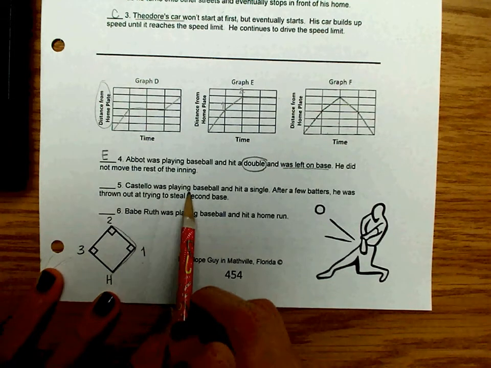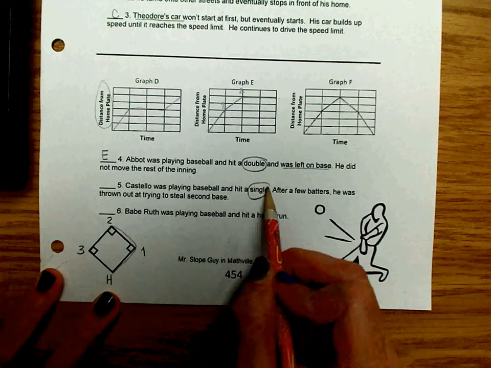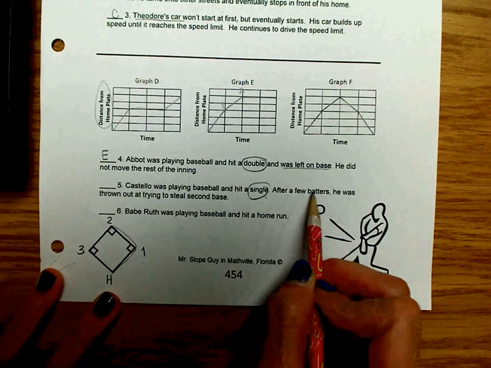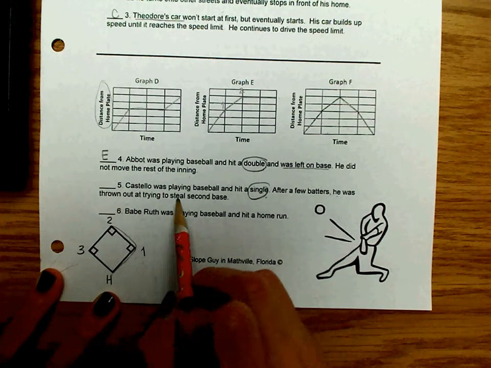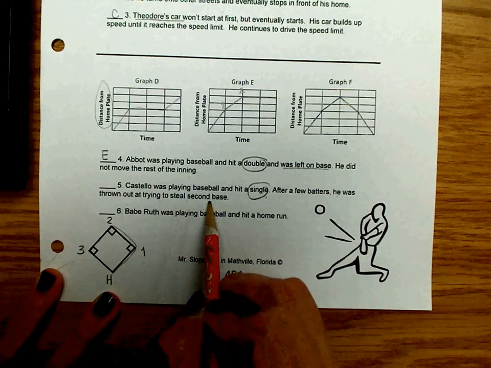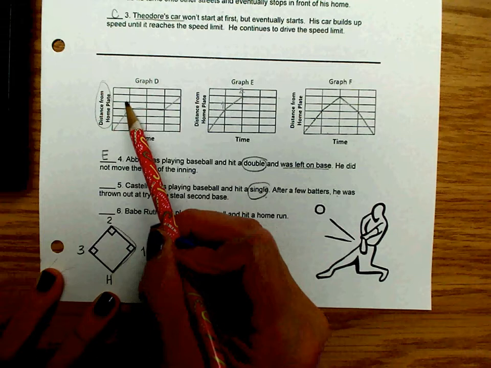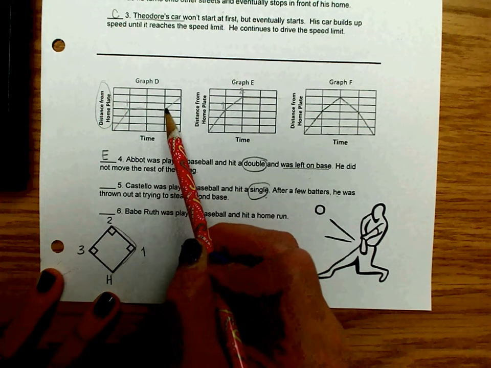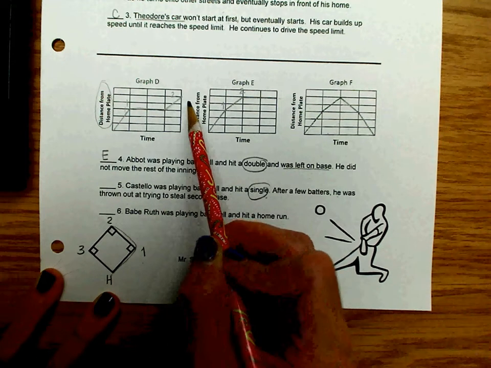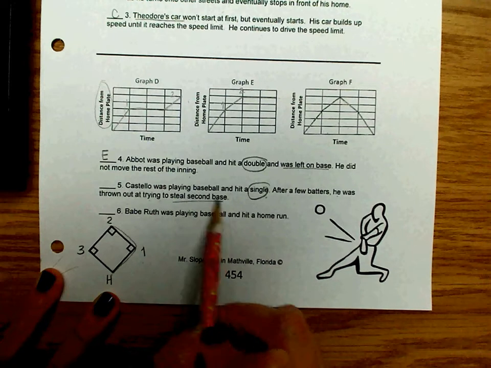Costello was playing baseball and hit a single, which means he only makes it to first base. After a few batters, he was thrown out trying to steal second base. So what makes the most sense here is that he hits a single, he gets to first base, he stays there a while, he tries to get to second base, trying to steal second base, and then he's done.